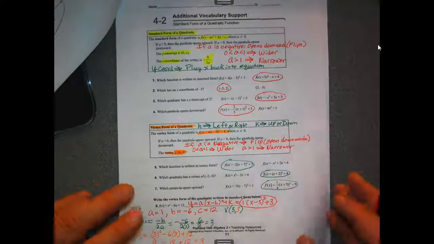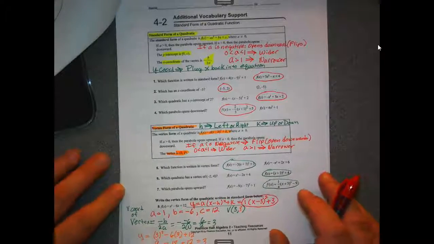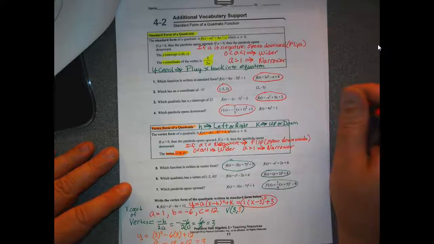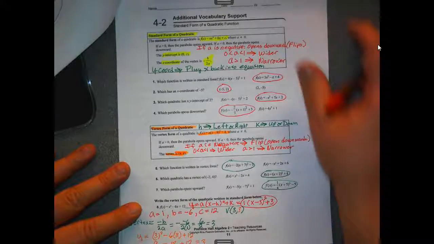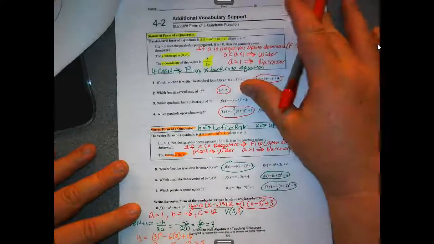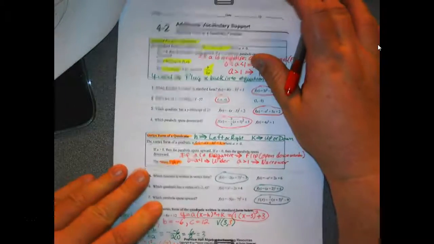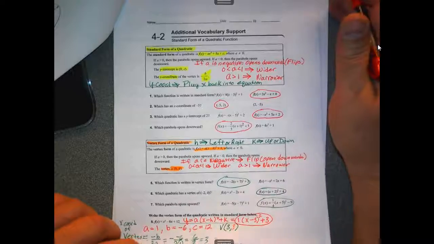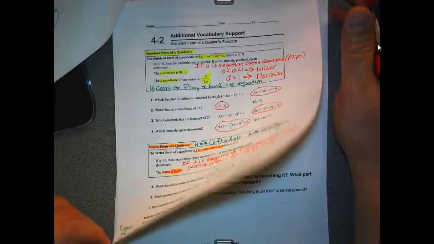All right. Now, this whole time you guys have been asking me, what are we going to use this for? When are we ever going to use this in life? Never. Okay. Why did we have to learn this stuff? Why do we have to learn this stuff? Why are you teaching us this stuff? Well, no.